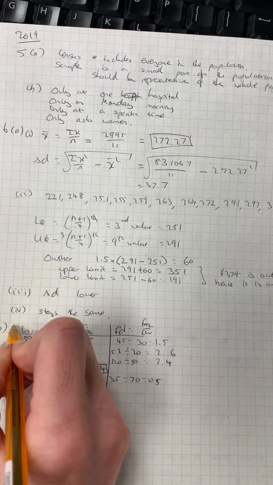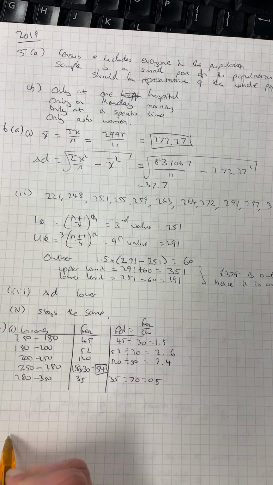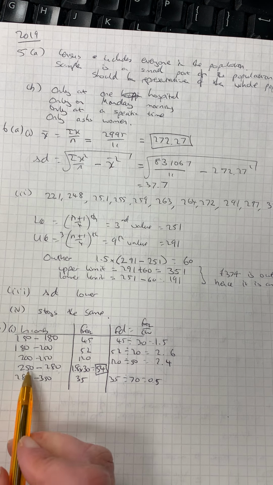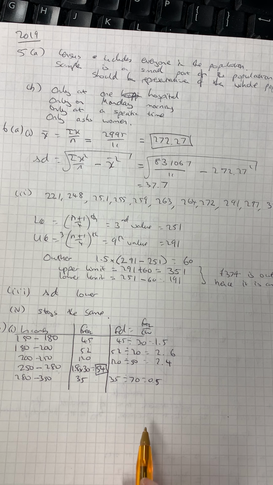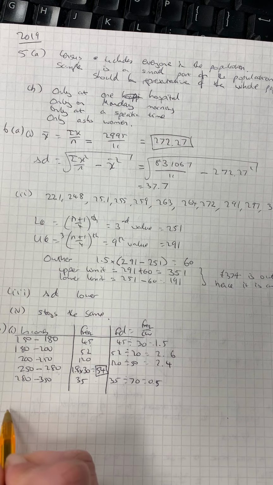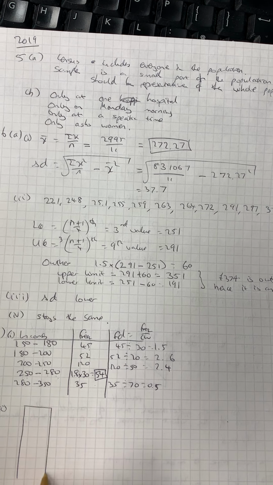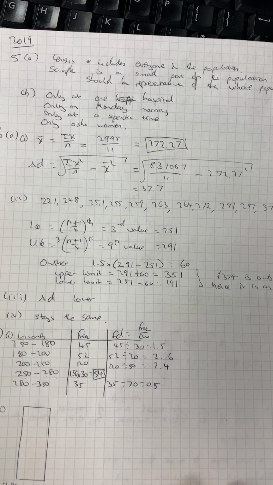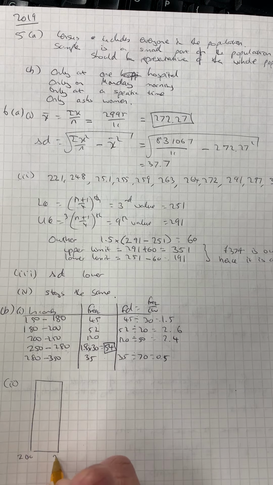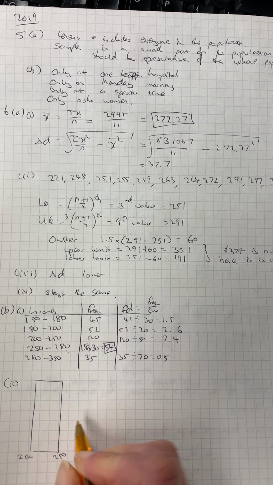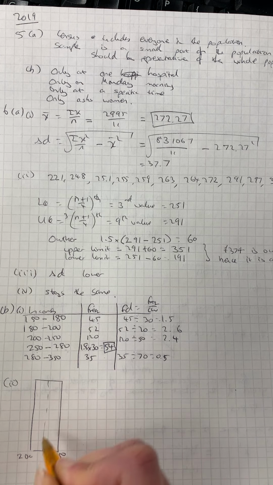Part 2. That was part 1. Part 2. Estimate the probability that they have more than 230. Okay, so what I'm going to have to do is split this bar of the 200 to 250. So here's my bar, 200 to 250, and I want above 230.